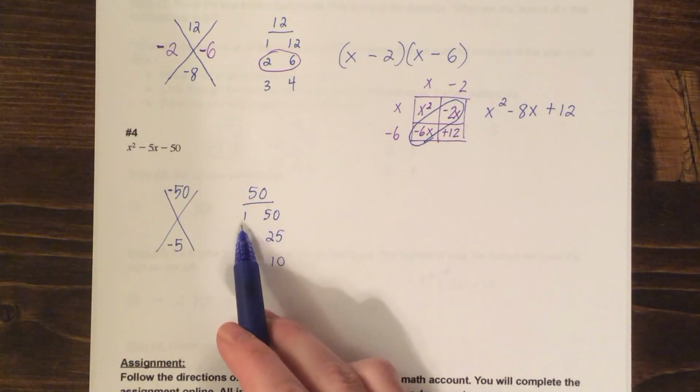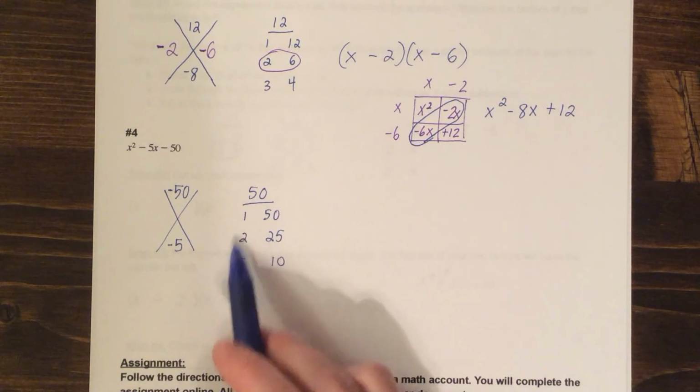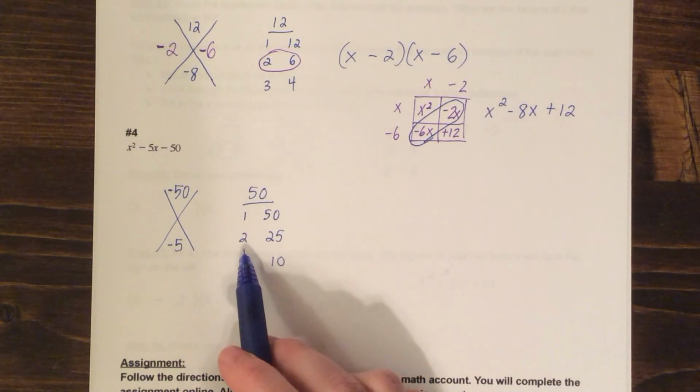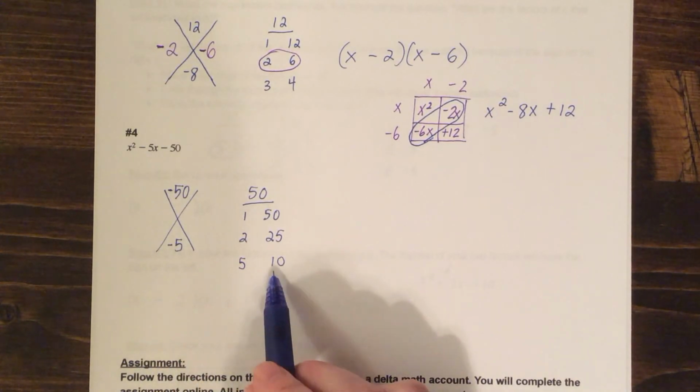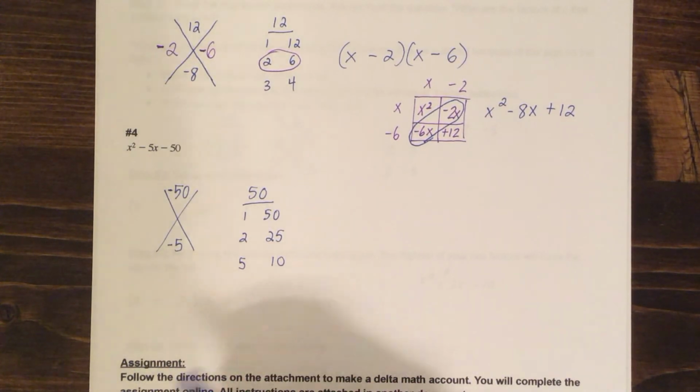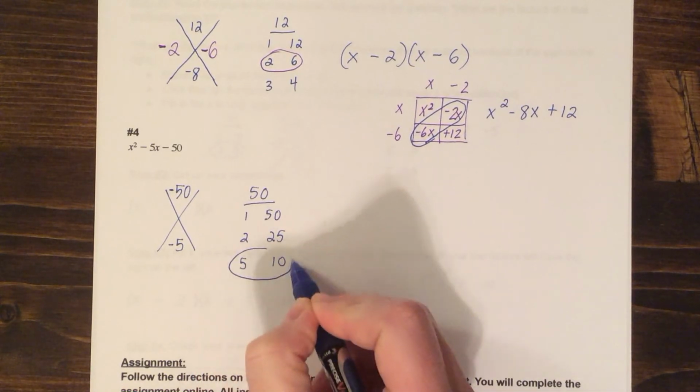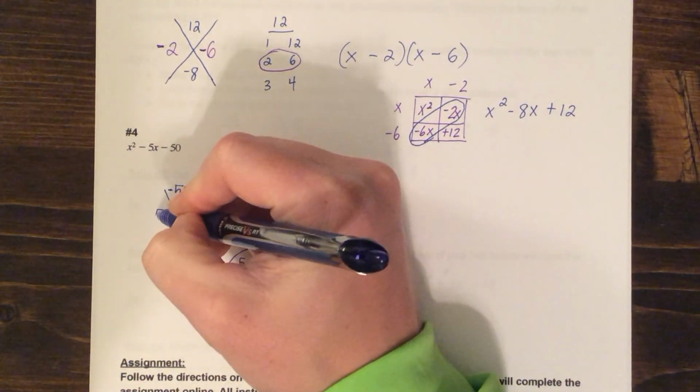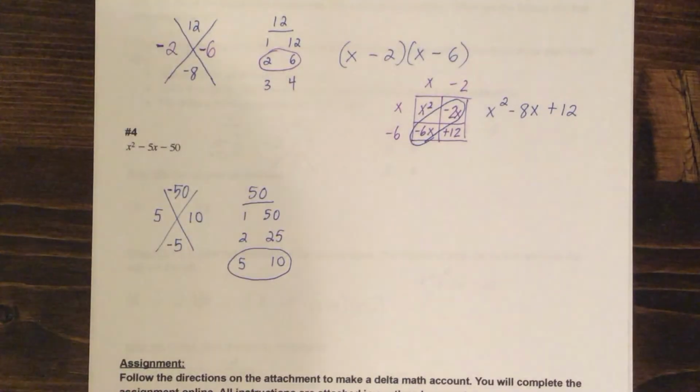So 50 minus 1 would be 49, so that's not right. 25 minus 2 is 23, that's not right. But 10 minus 5 is 5. So this is going to be our factor pair, 5 and 10. Now we're trying to get to -5.